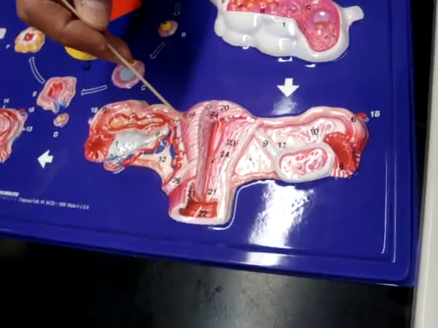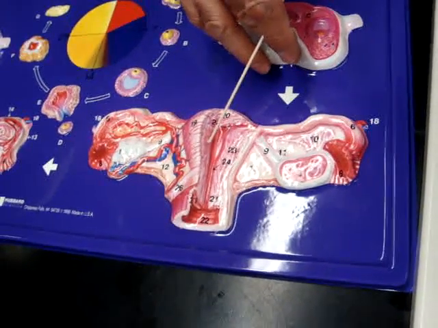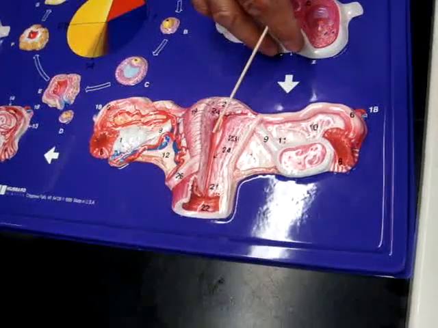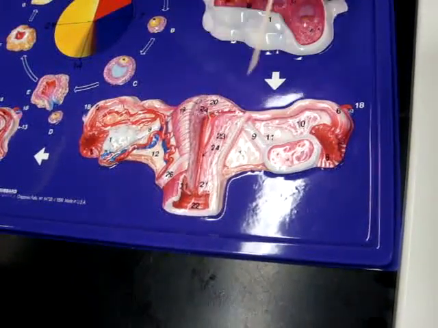The perimetrium is the outer layer. The thick part is the myometrium, and the inner layer is called the endometrium.